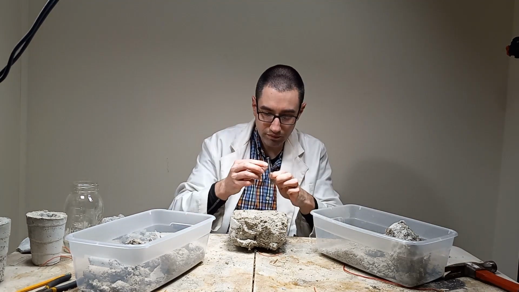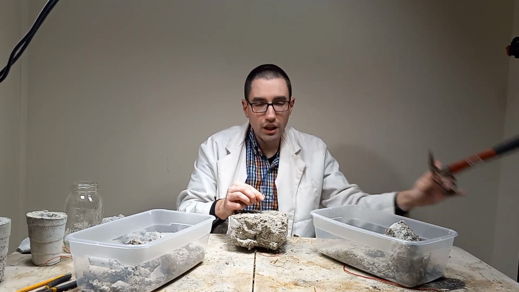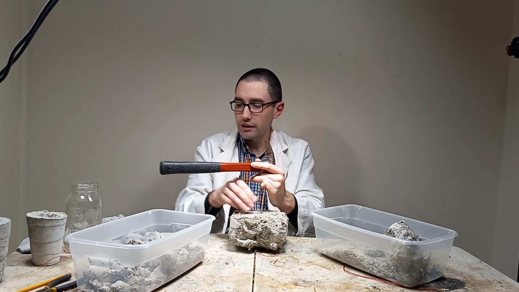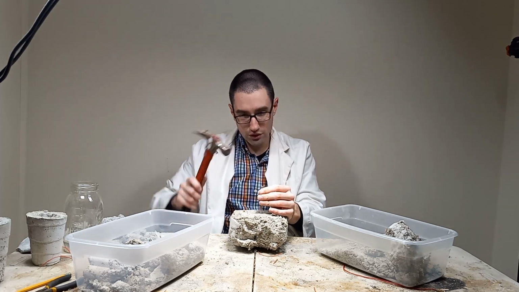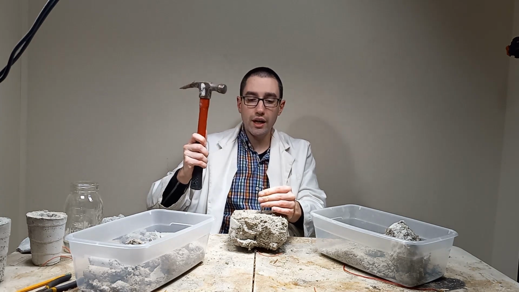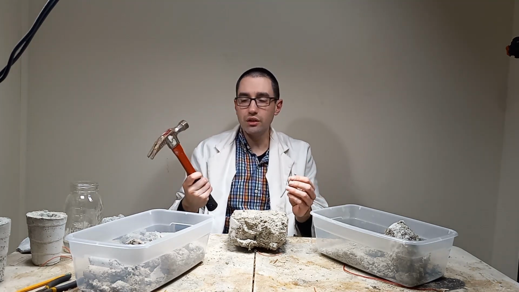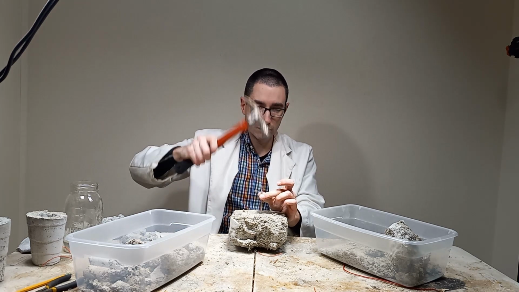So let me break it. Because why not? I'm breaking things anyway. Let me see if I can break this big, kind of ugly looking brick into more sizable portions with a hammer. Now, a regular hammer isn't going to do much. You have to concentrate the force.